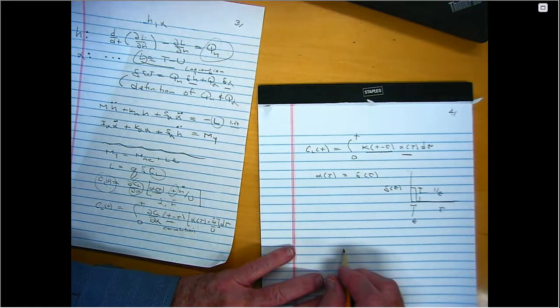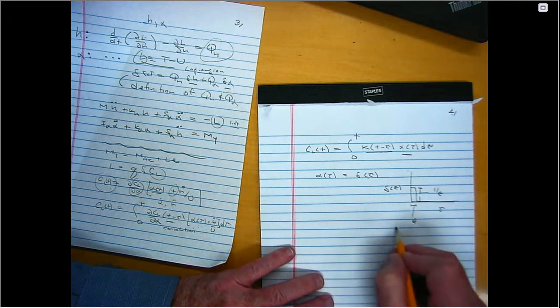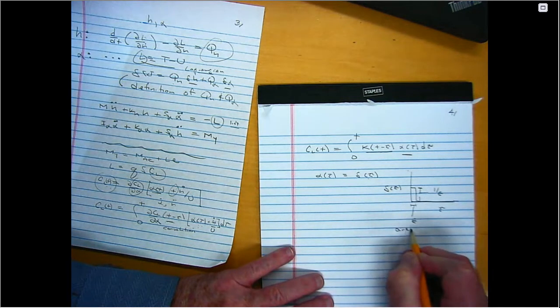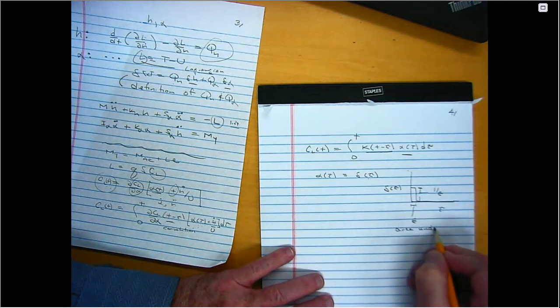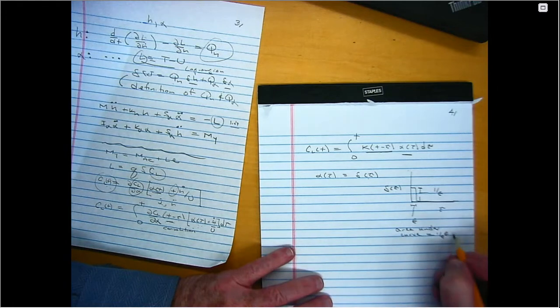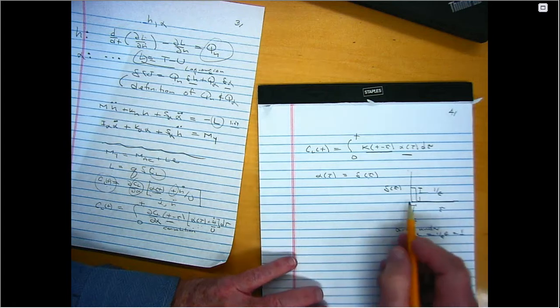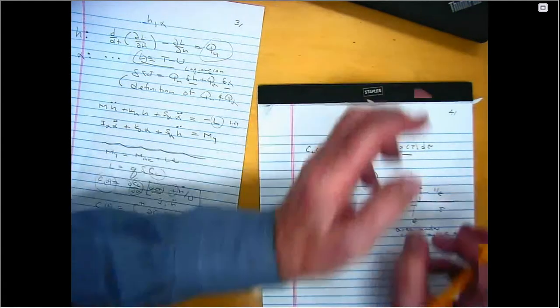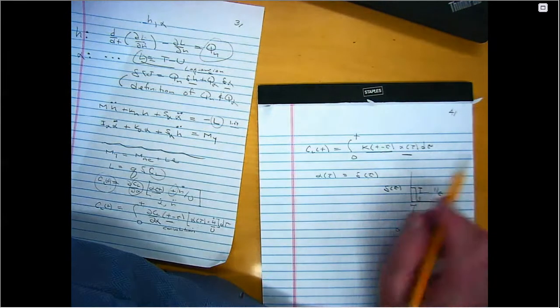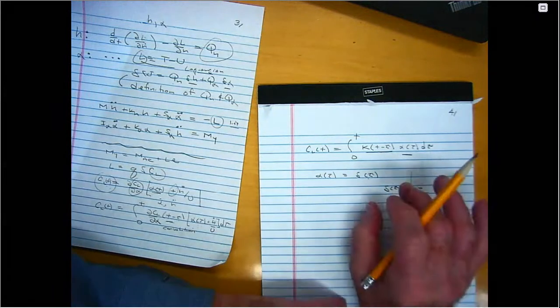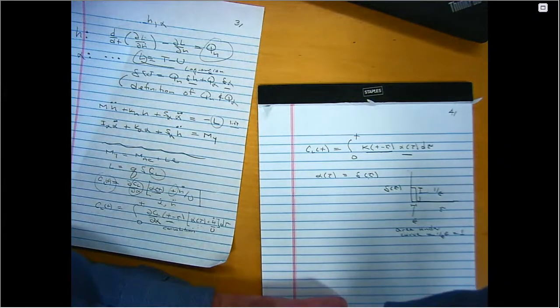And the area under the curve is equal to 1 over epsilon times epsilon, otherwise known as 1. So a delta function is something that has a really big magnitude over a very short interval of time. In the limit as epsilon goes to 0, it has infinite magnitude and vanishing interval of time. But the area is finite. That's the point. The area is finite.